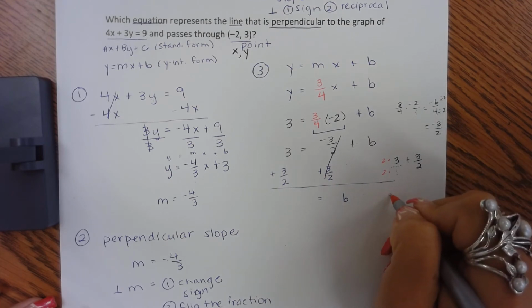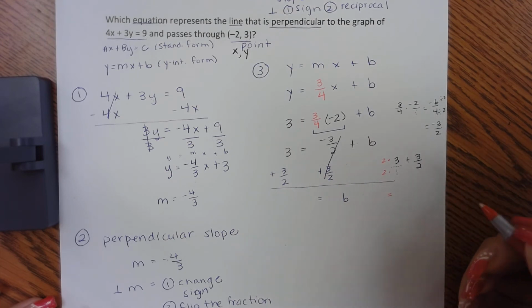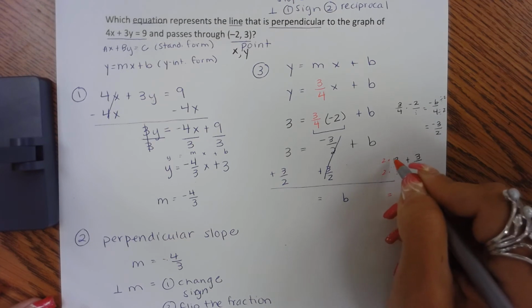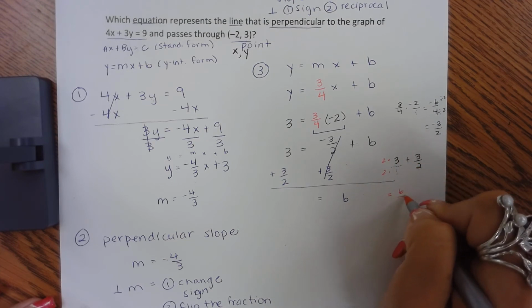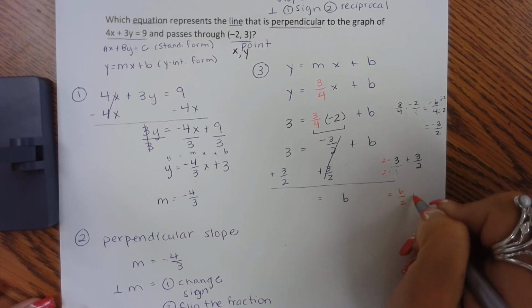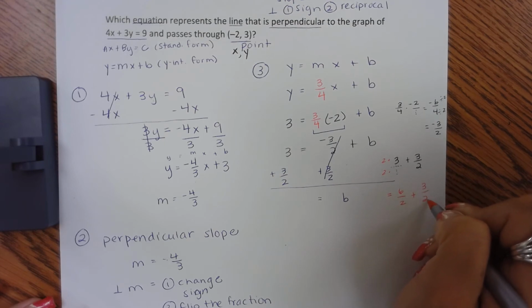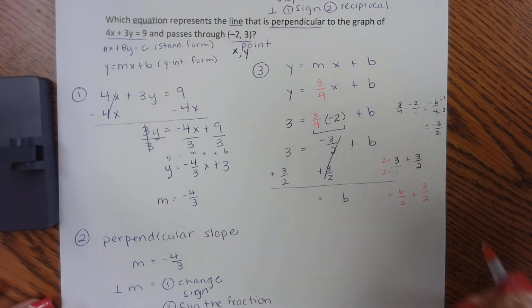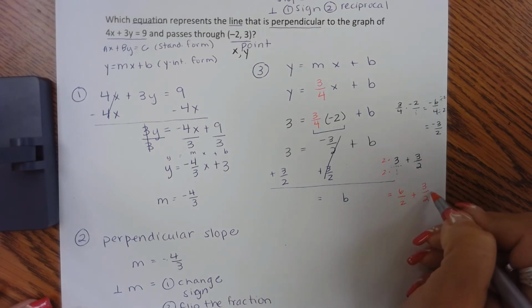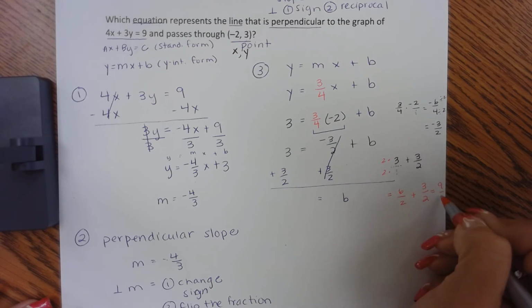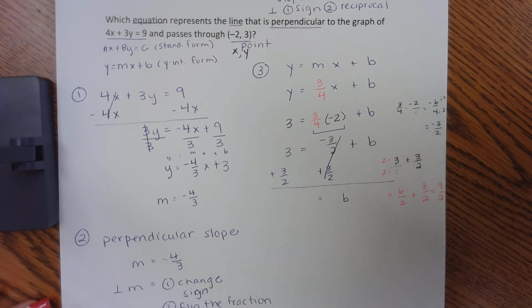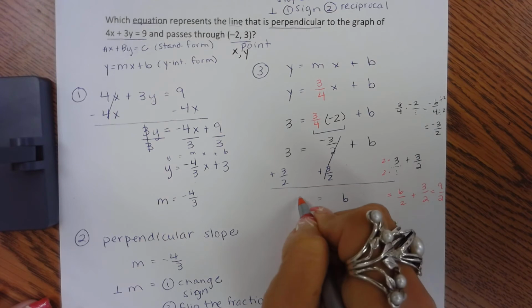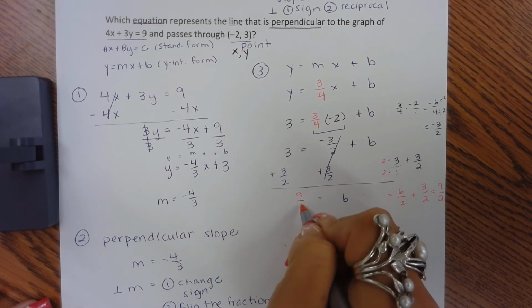So our new equation would look like 2 times 3 is 6, 2 times 1 is 2, plus 3 over 2. Because that one didn't change, just this one. Do we have the same denominator? Yes. So now let's add it together. 6 plus 3 would be 9. Same denominator, you just take that over, and 9/2. So b equals 9/2.